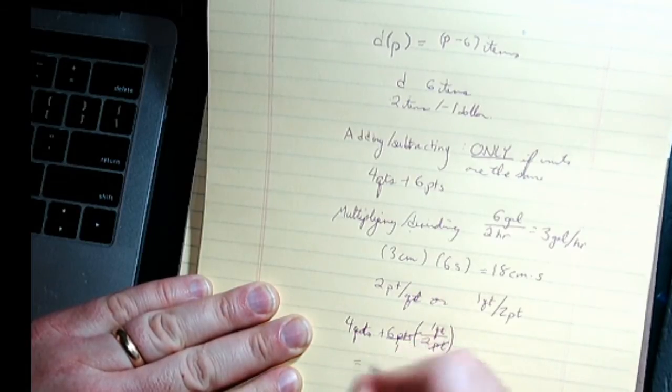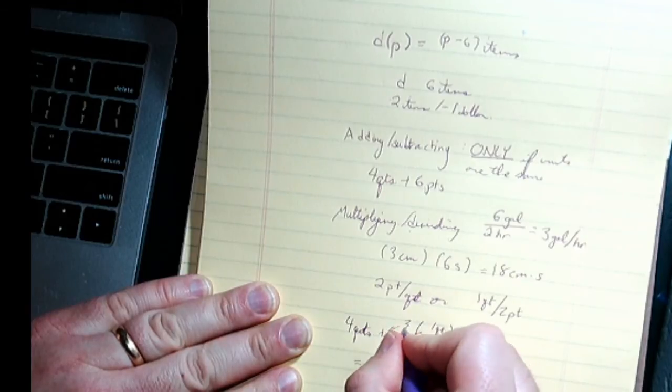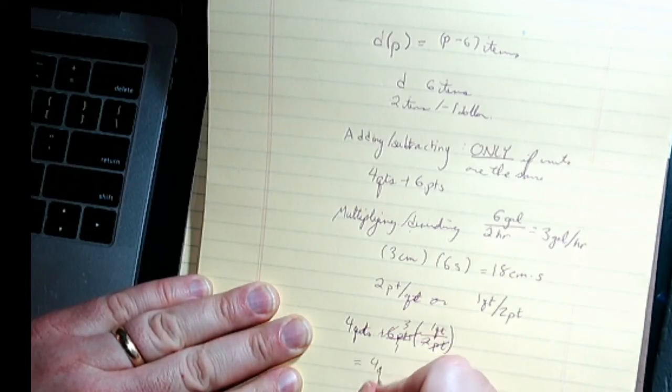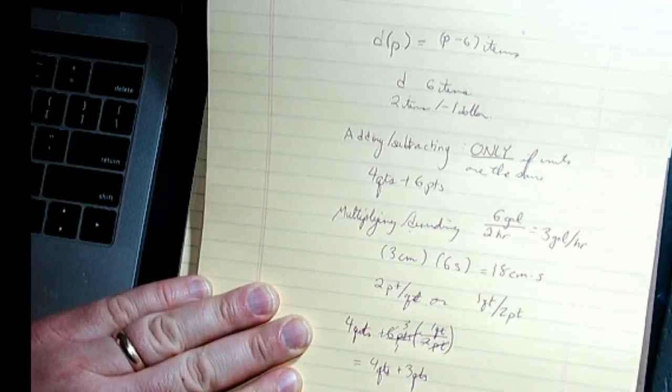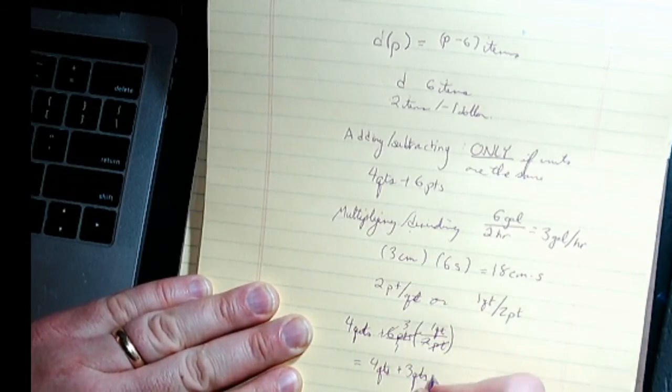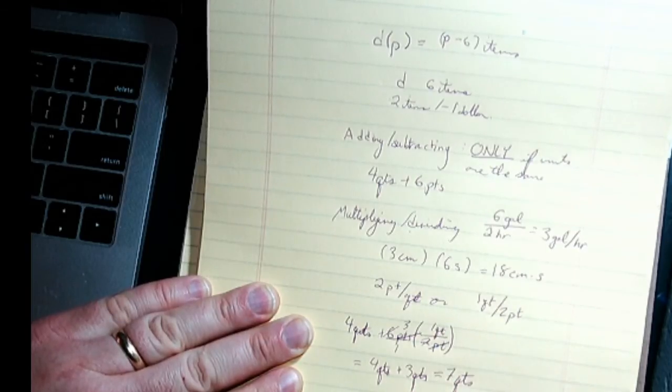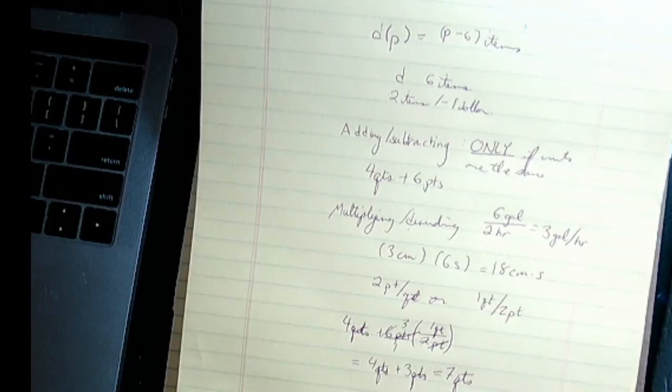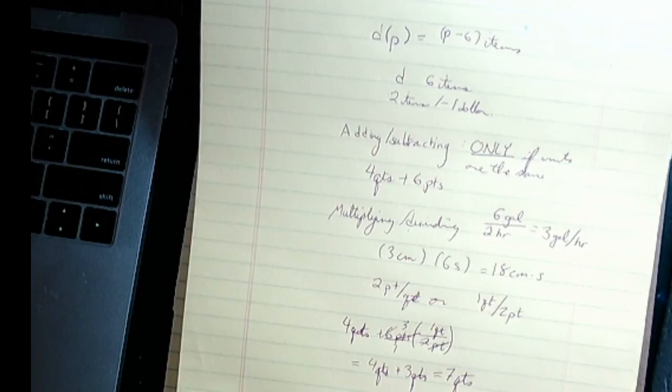That divides out to give you a 3, so you end up with 4 quarts plus 3 quarts. Now the units are the same, so now you can add. This is the biggest reason why, whenever you possibly can, you should keep units in your calculations, because the units can tell you if you're doing things right or wrong.